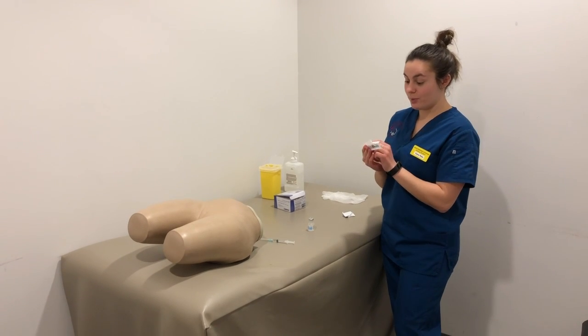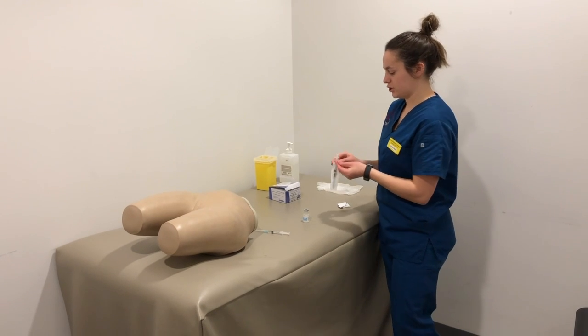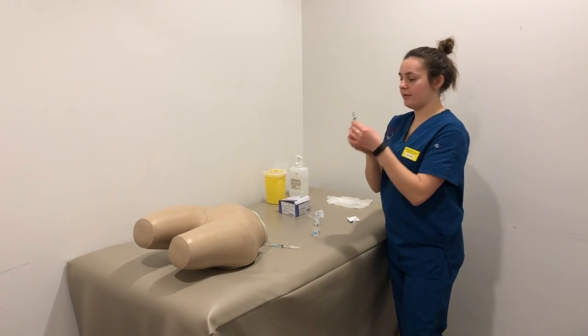And next I'm going to open up the needle, which is again my 22 gauge for my intramuscular injection. So again, I will draw back.